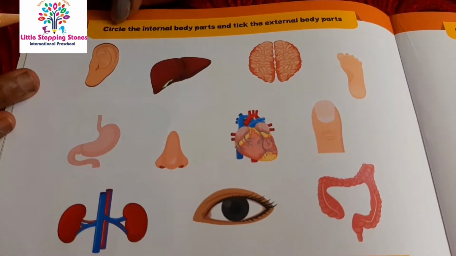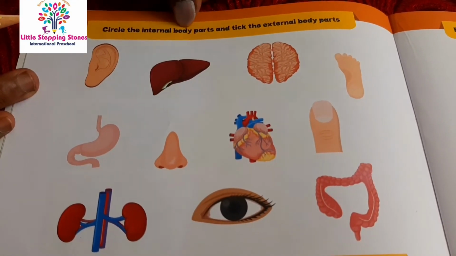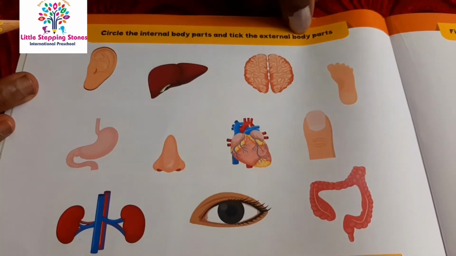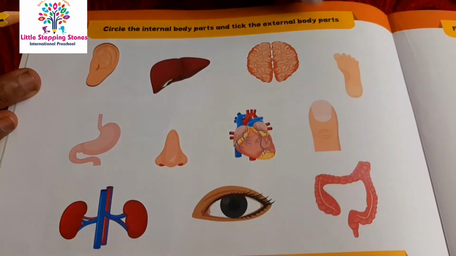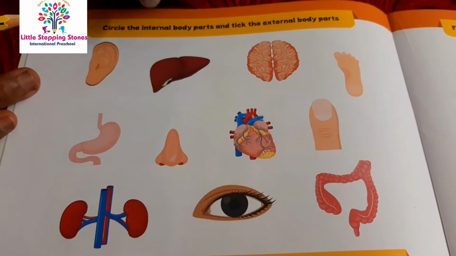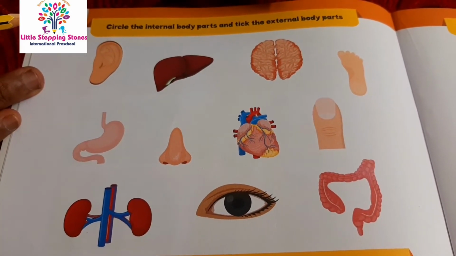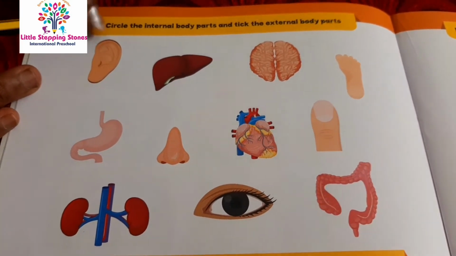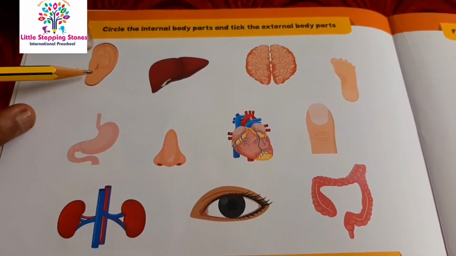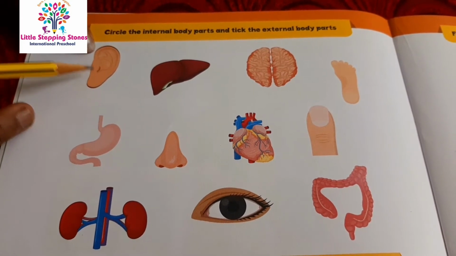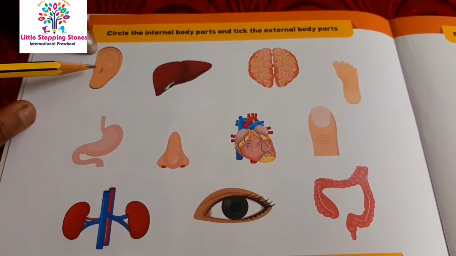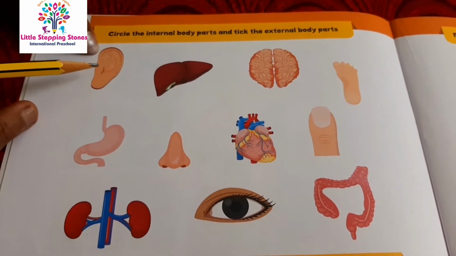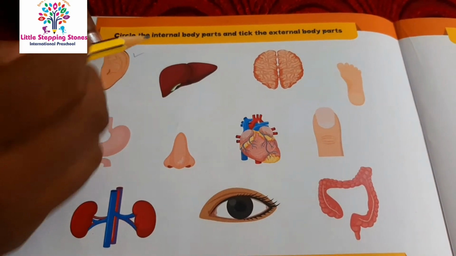Children, circle the internal body parts and tick the external body parts. Internal body parts are inside our body. External body parts are those which we can see in our body. First one you see, these are ears. So we can see our ear. So it is an external body part. So tick this one. Okay.